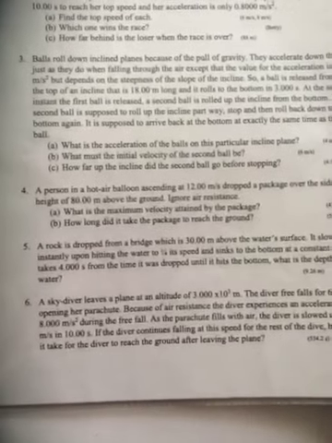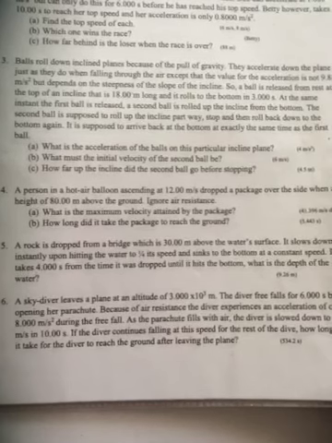Number 5 says a rock is dropped from a bridge which is 30 meters above the water's surface, and it slows down instantly upon hitting the water to a quarter of its speed, sinks to the bottom at constant speed. It takes 4 seconds from the time it was dropped until it hits the bottom. What is the depth of the water?